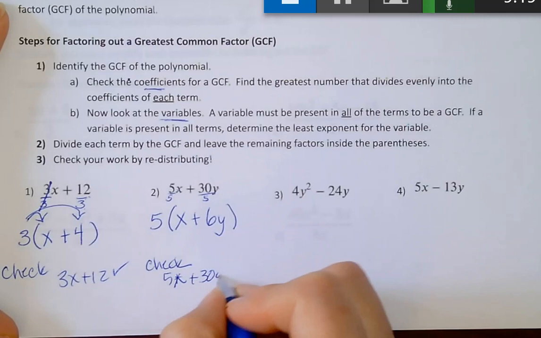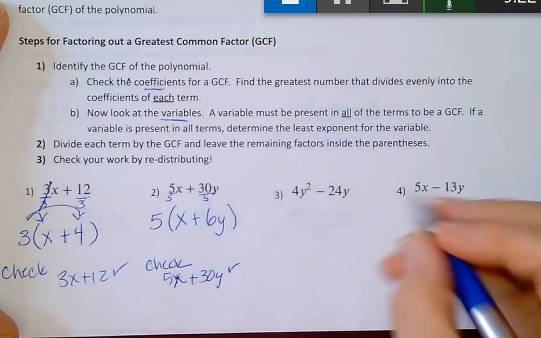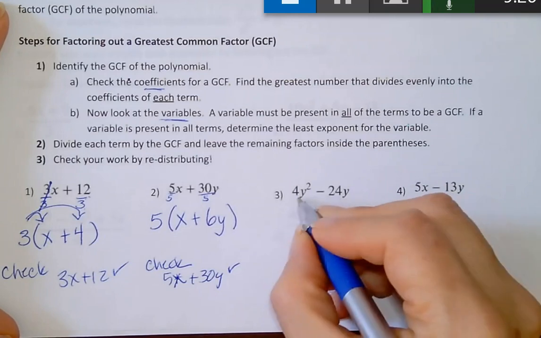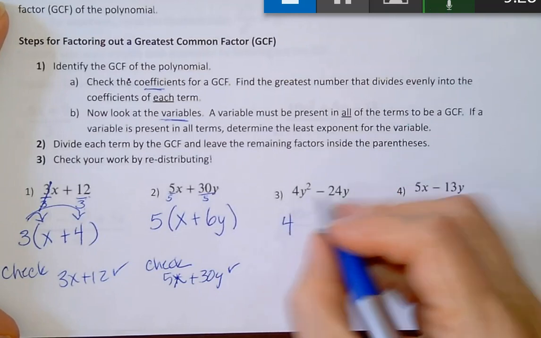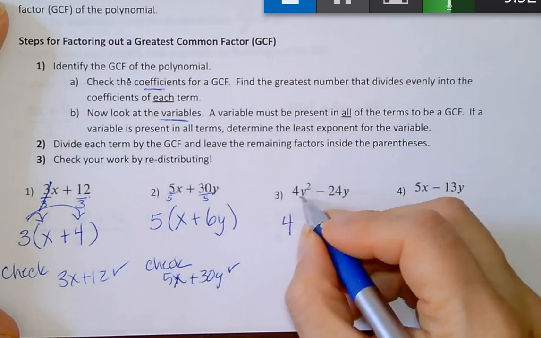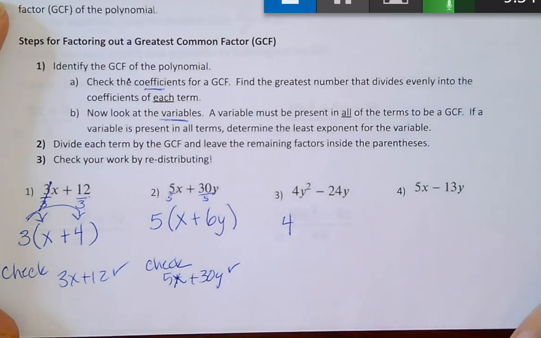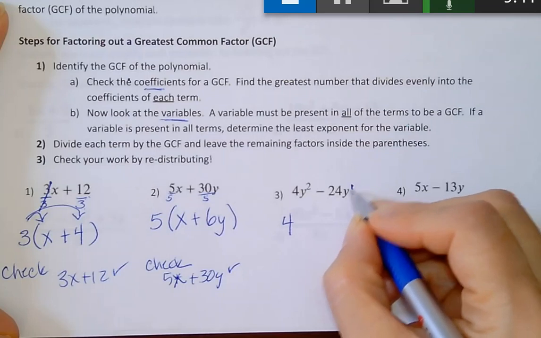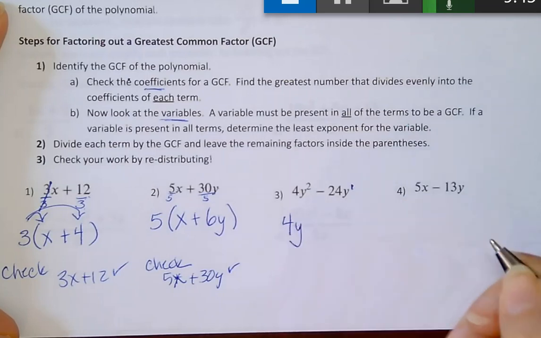plus 30y. Check. Here I'm looking, and the number that I can pull out of each of these is 4. I'm going to take a 4 out. Next I want to look and see what variable I can take out. Well, I have y squared and I have y. So you're going to go for the smallest exponent, and that's what you can take out of everything. So the smallest exponent is y, which is y to the 1, right? So I'm going to pull out y.